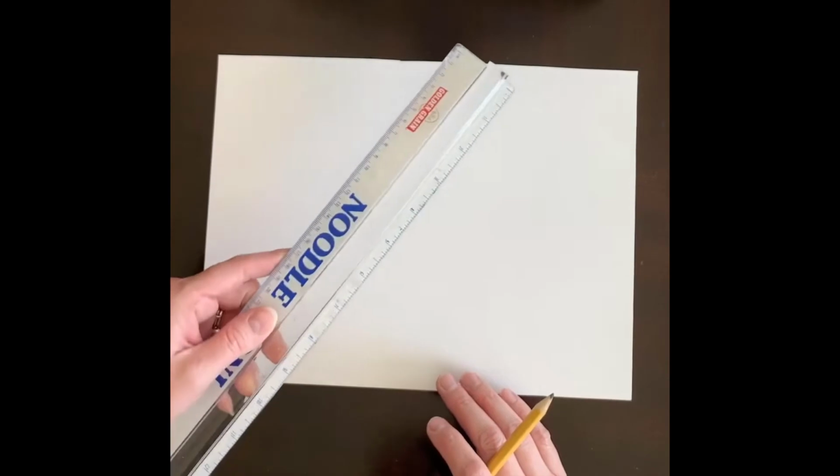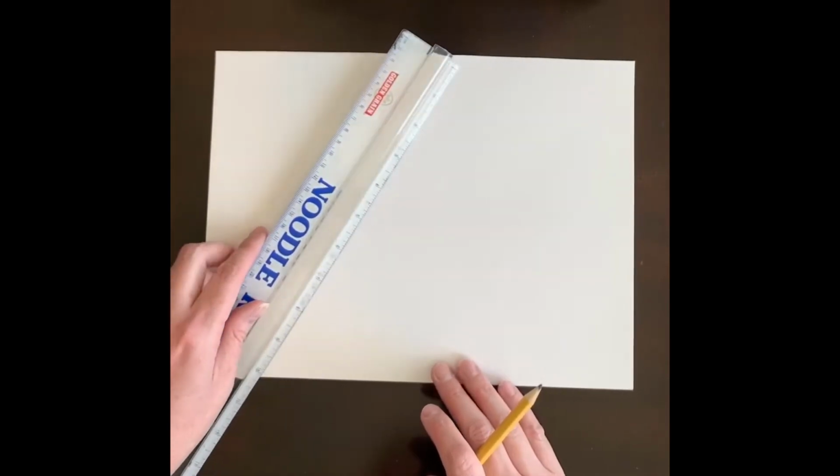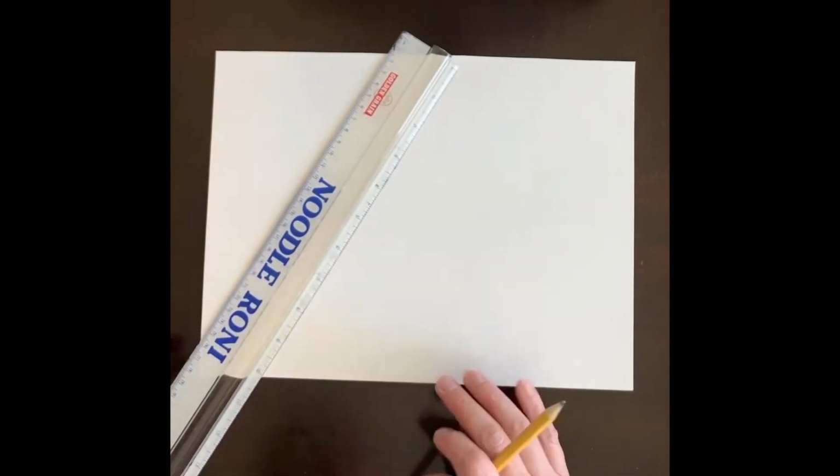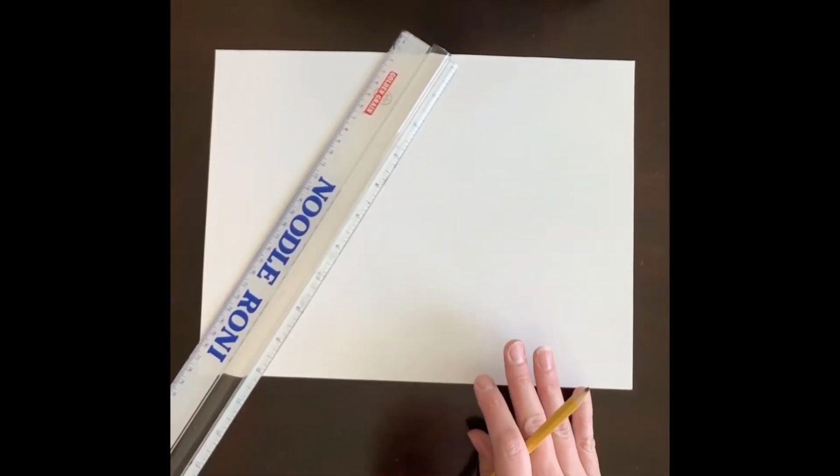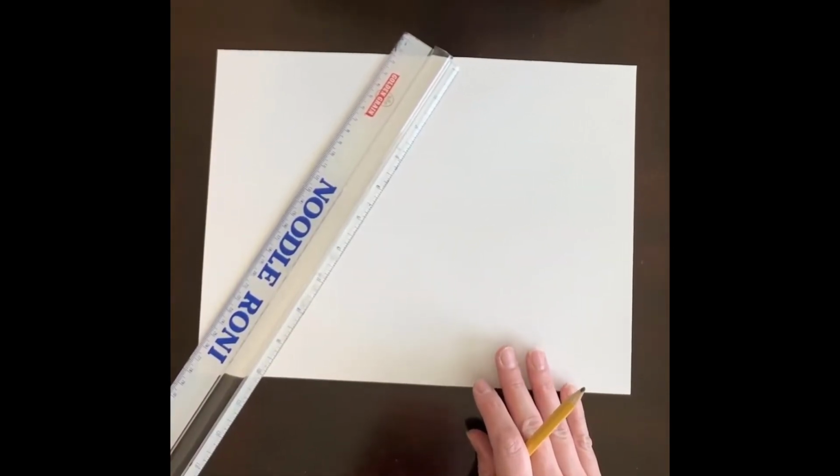Okay, so we talked about abstract art and about how it creates repetition using those lines and shapes. So for the first step today, we're gonna be using a pencil and a ruler or a straight edge. If you don't have a ruler, you can use the side of a book, anything that has a straight edge on it.